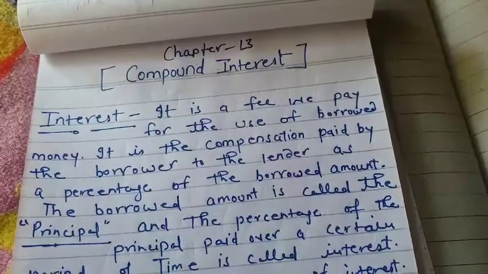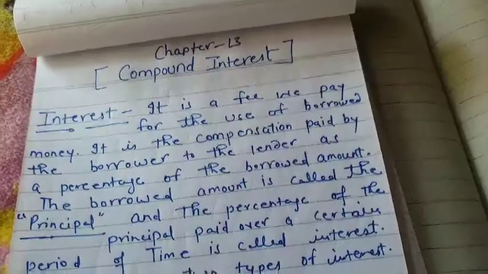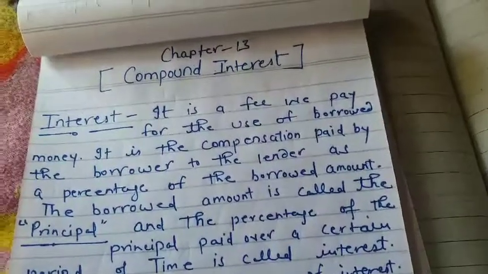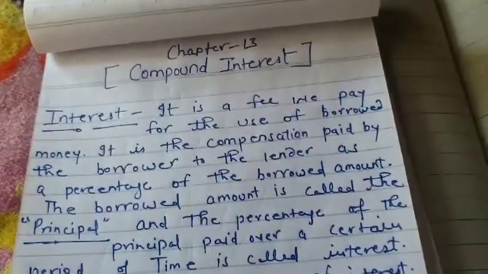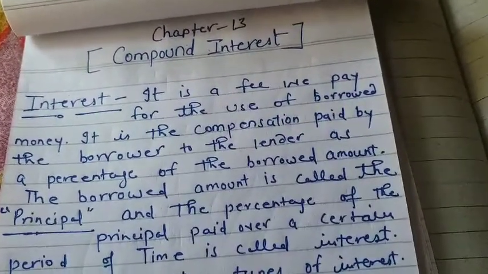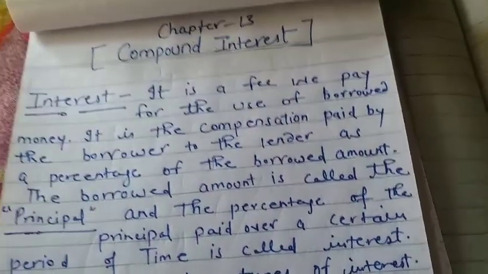Good morning, students. Today I am going to explain the next chapter of class 8th, chapter 13, that is compound interest. Before starting the chapter, first we know about interest. What is interest?